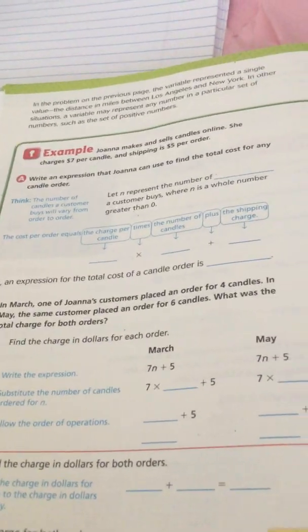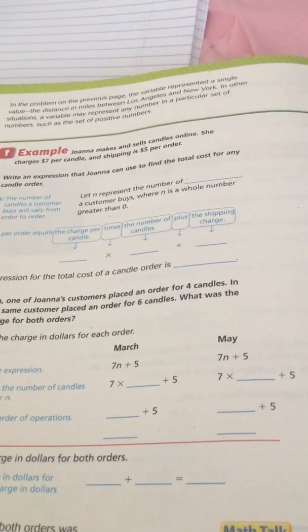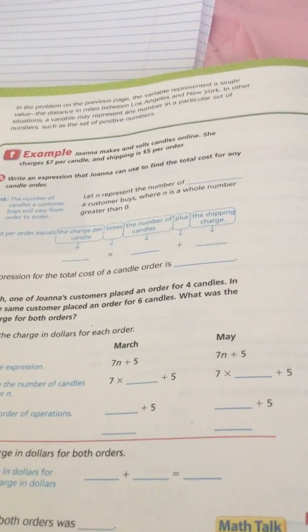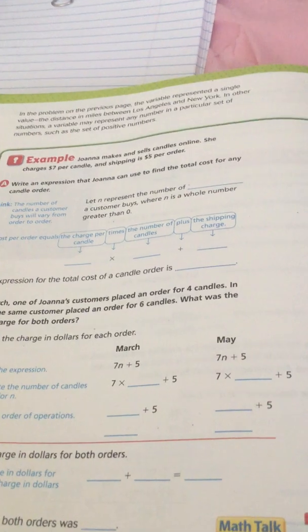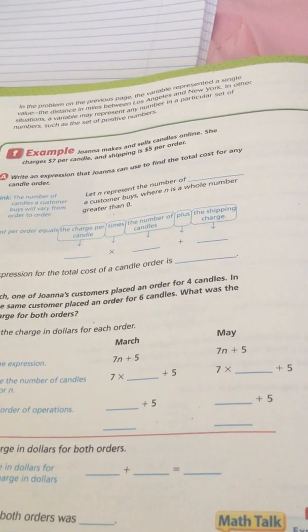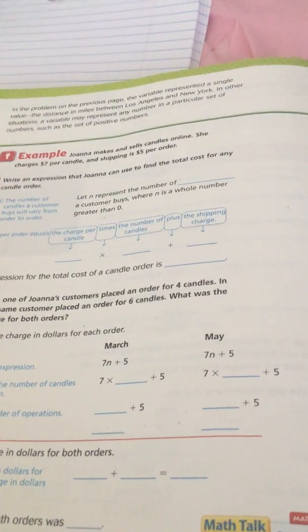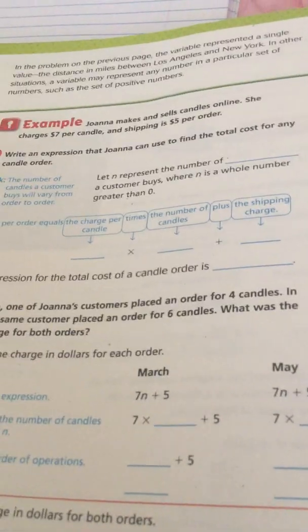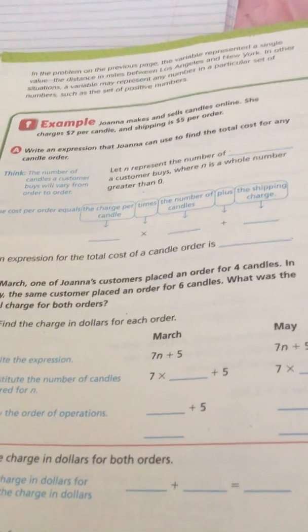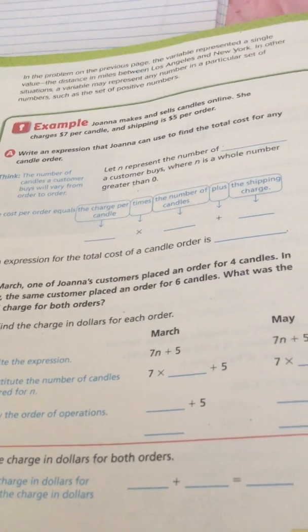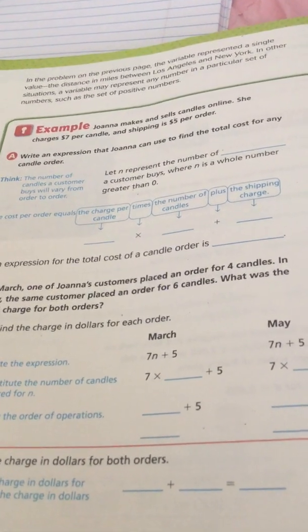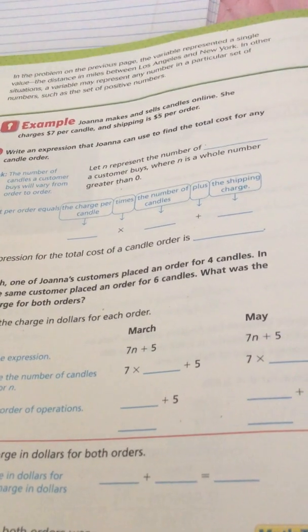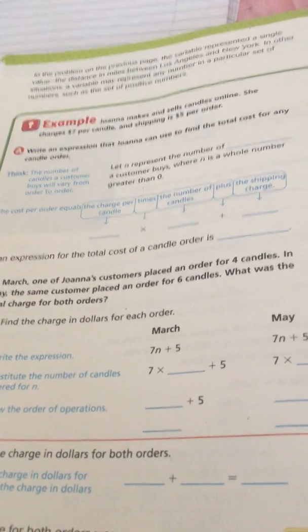If we take a look in the problem on the previous page, the variable represented a single value, the distance in miles between Los Angeles and New York. In other situations, a variable may represent any number in a particular set of numbers, such as a set of positive numbers. So, with this example, they're telling us Joanna makes and sells candles online. She charges $7 per candle, and shipping is $5 per order. Write an expression that Joanna can use to find the total cost for any candle order.